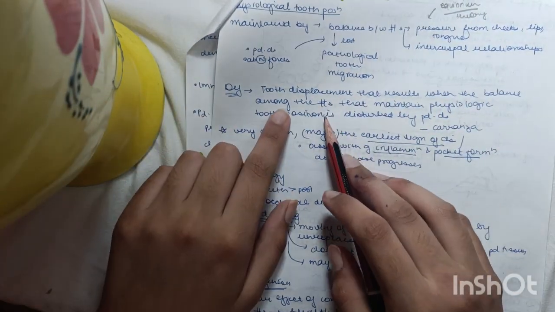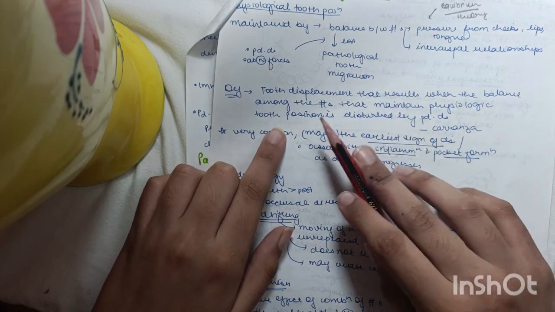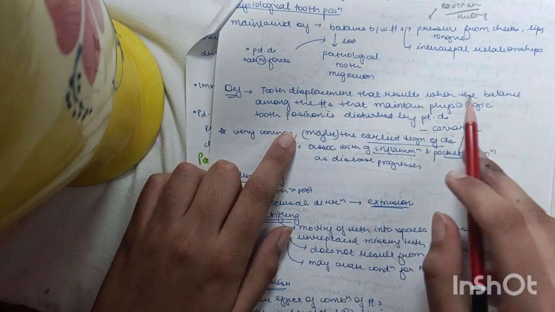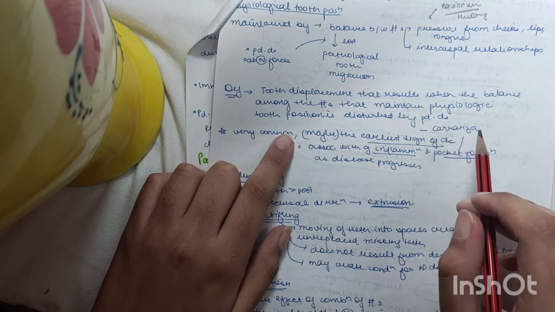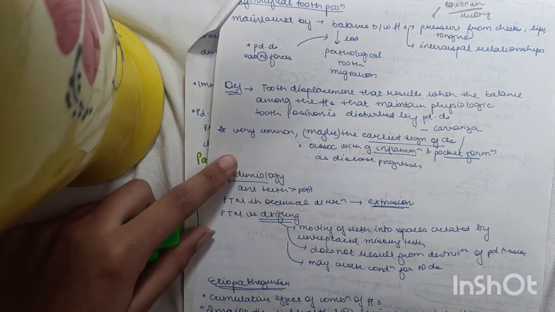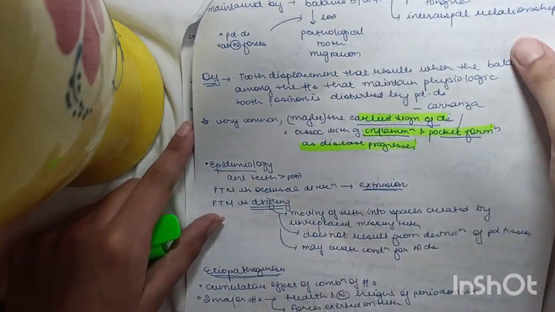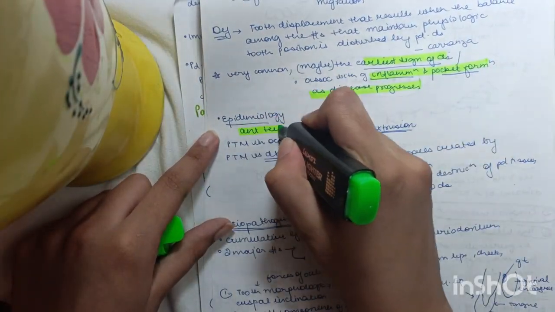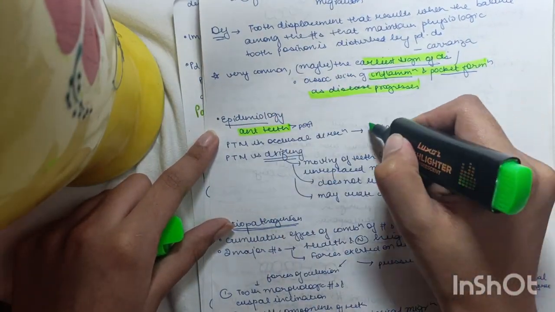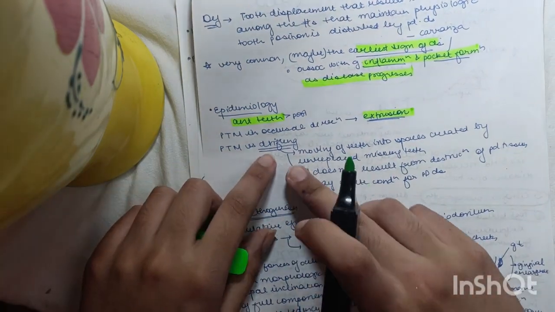Now, what is the definition of pathological migration? It is the tooth displacement that results when the balance among the factors that maintain the physiological tooth position is disturbed by periodontal disease. Now, it is very common and it may be the earliest sign of the disease. It can be associated with inflammation and pocket formation as the disease progresses. Pathological migration is seen more in the anterior teeth, and in the occlusal direction, if it is occurring, it is extrusion.